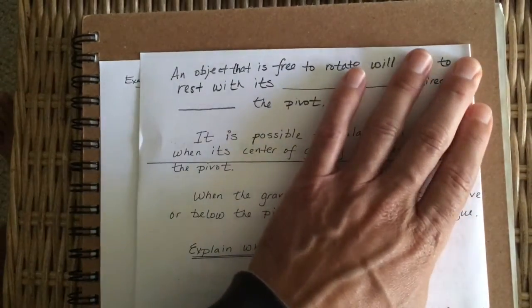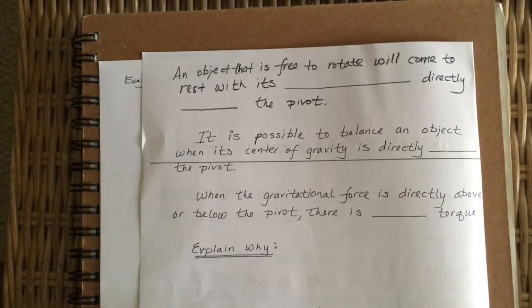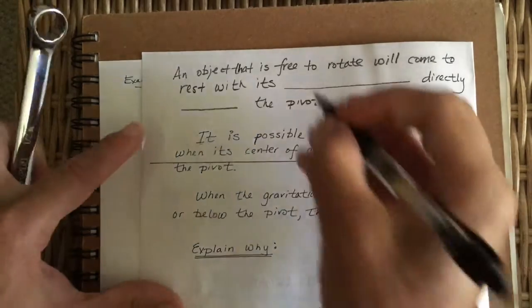Okay, let's go ahead and flip the page. So when an object is free to rotate, it will come to rest with its center of gravity directly below the pivot.